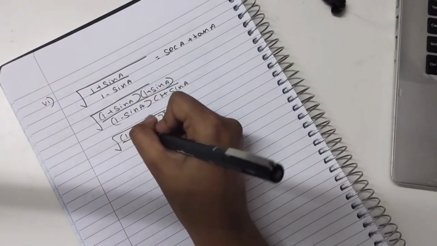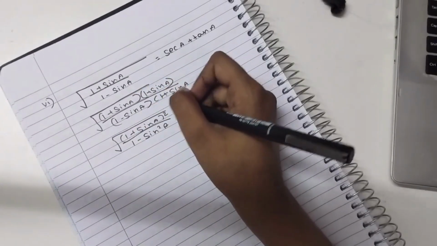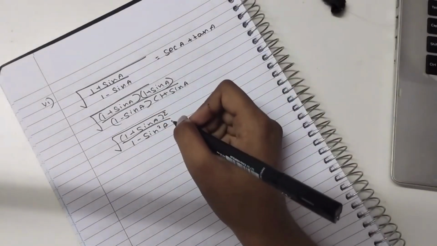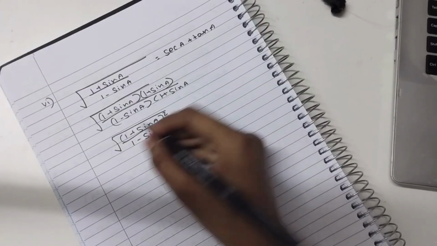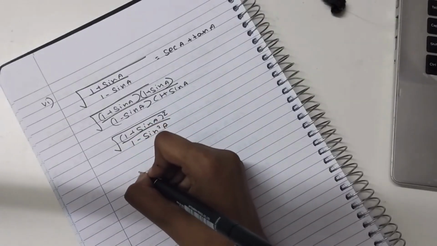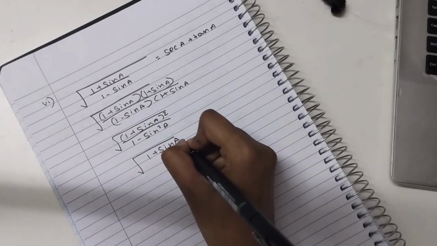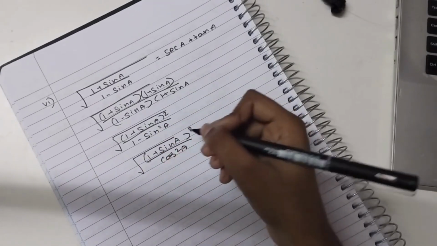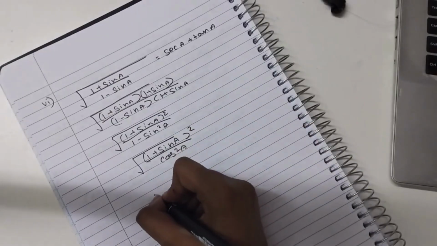So when we do that, we will get 1 plus sine A the whole squared divided by 1 minus sine square A, because this is in the form a plus b times a minus b. So we know that 1 minus sine square A is equal to cos square A. So we can write 1 plus sine A the whole squared by cos square A. And the square for both the numerator and the denominator is common, so we can take that outside.